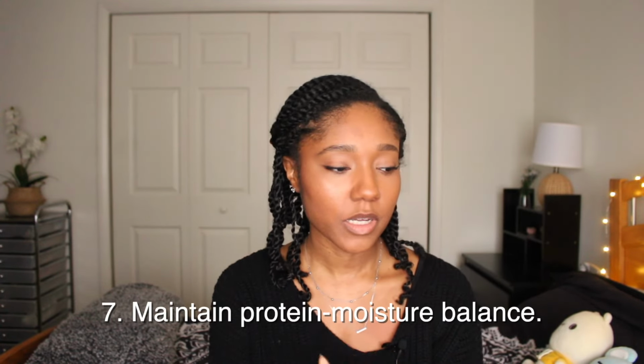Next tip is to limit protein. So I preach protein moisture balance in hair. I'm very passionate about protein moisture balance. I'm not saying don't use any protein, but I would say limit the amount of protein that you use. The way that you can get around this is to use protein less often. You can also use products that have protein lower in the ingredients list, and you can also use proteins that aren't as big. The structure of proteins can vary. There are larger protein particles and smaller protein particles. I go through all of this in my protein moisture balance video.